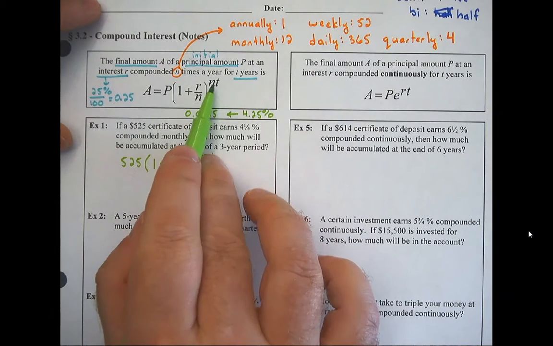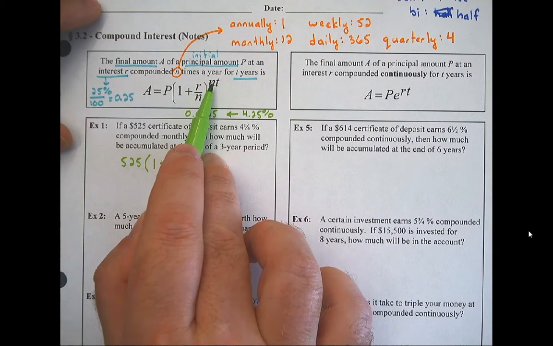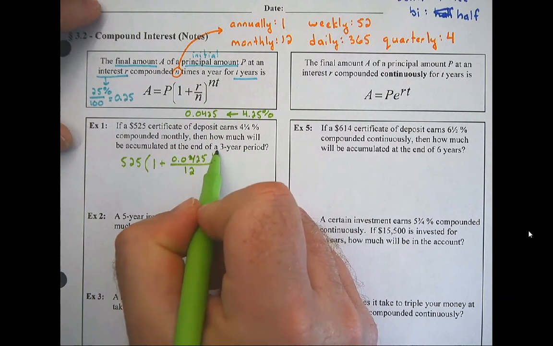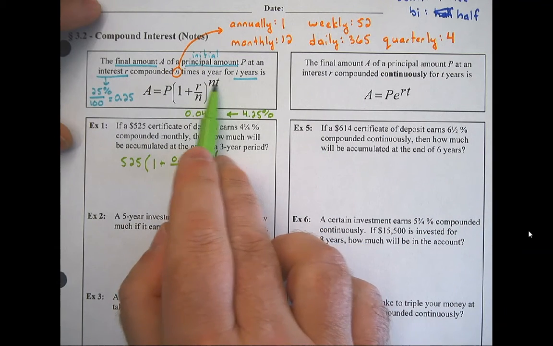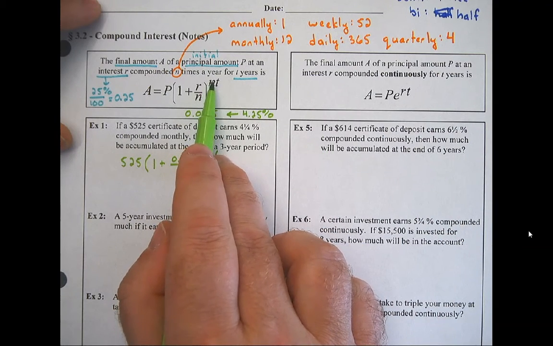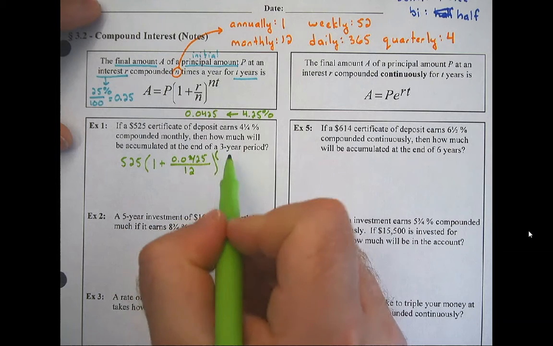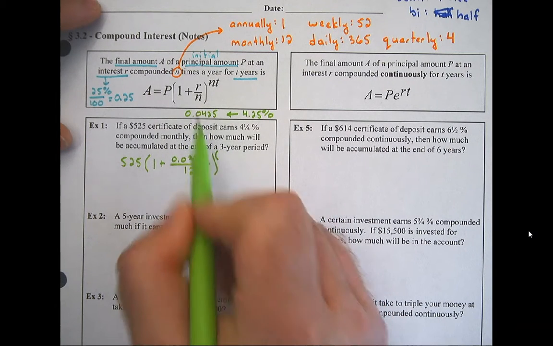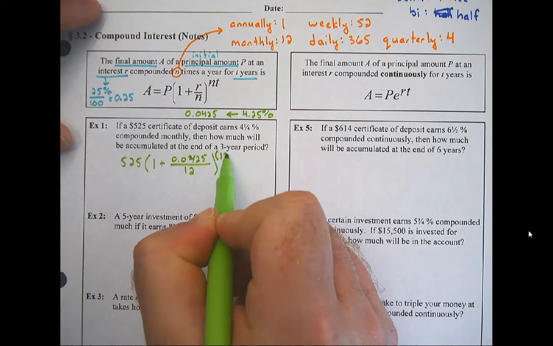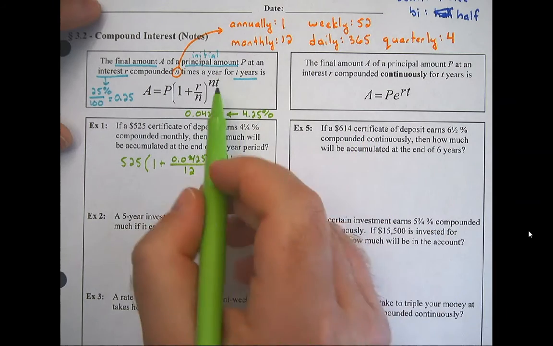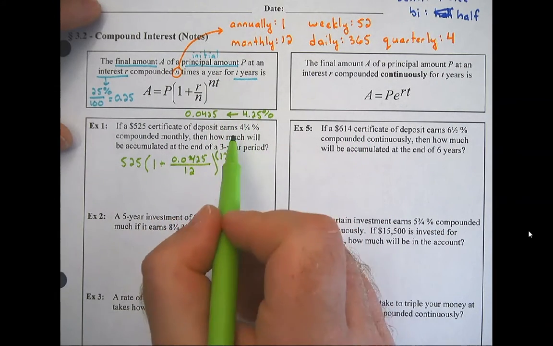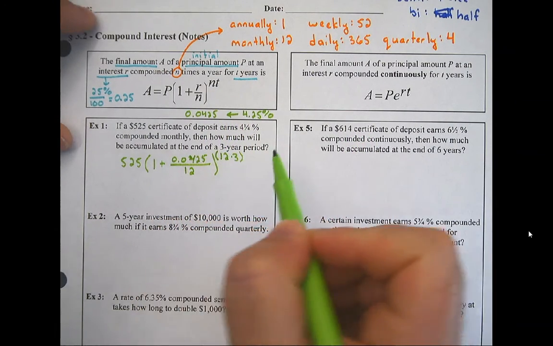And then I didn't write it in the formula. You won't see it in the formula, but I really recommend it. Put parentheses up here. Now, if you have fancy calc, you don't have to worry about it, but I put them there just to remind myself. So whatever goes here, the number of times per year, is going to go again up here. And then t stands for the number of years, and this goes for 3 years.